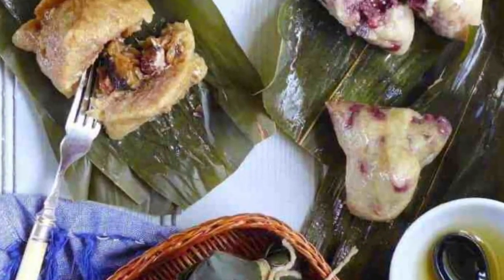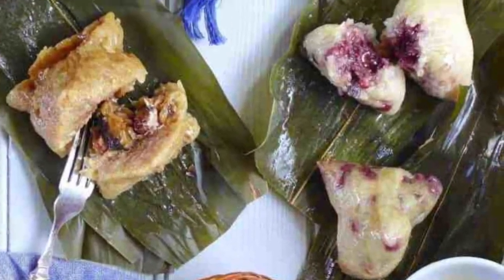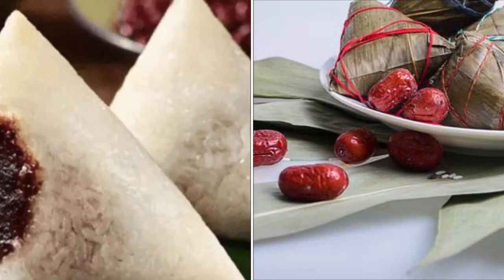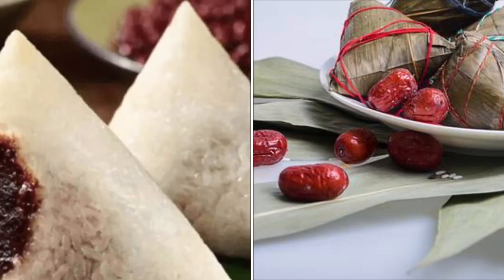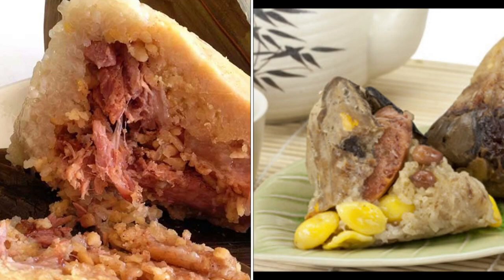Nowadays, the common fillings of sweet Zongzi are red bean, red date, rose, date paste, bean paste, etc., while those of salty ones are pork, ham, sausages, shrimp.